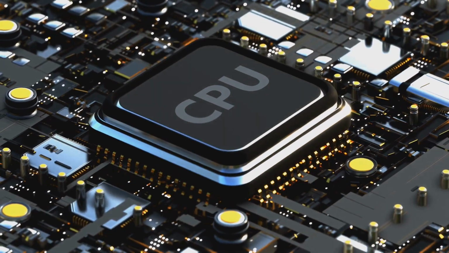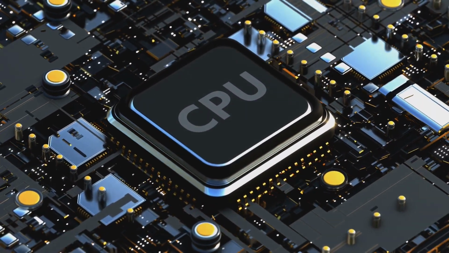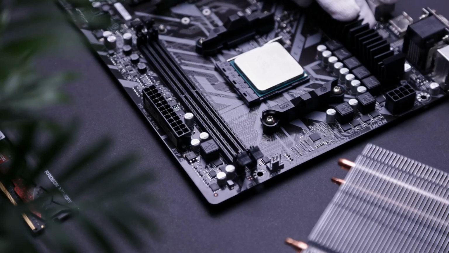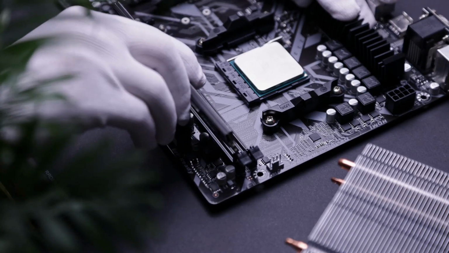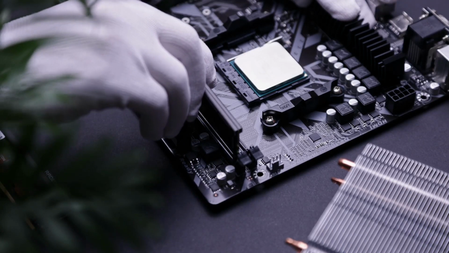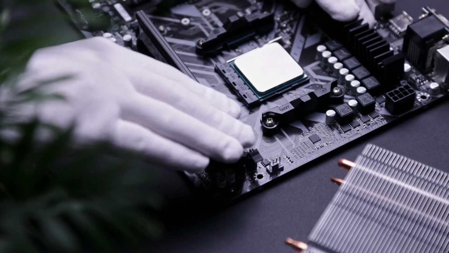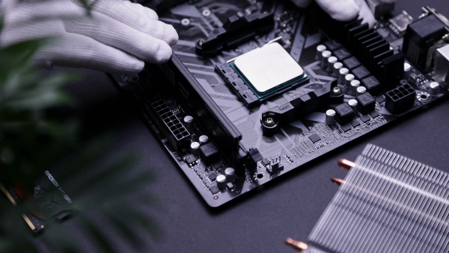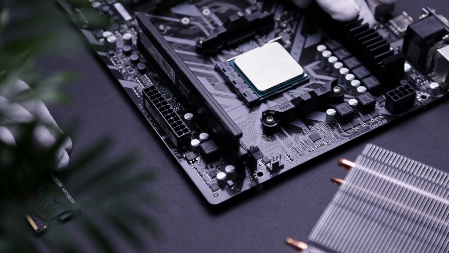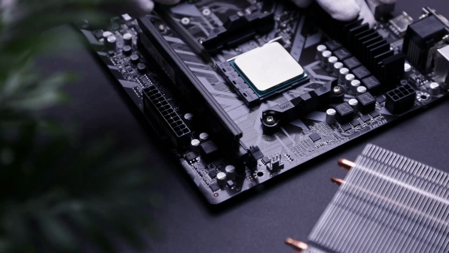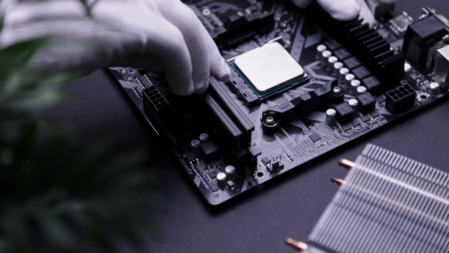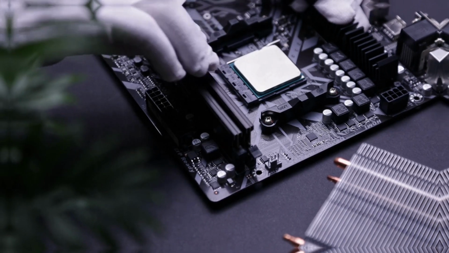Every keystroke, mouse click, or command you give your computer travels through this labyrinth of circuits, connecting, communicating, and collaborating to bring you the digital experience you enjoy. But remember, without the motherboard, the other components are just solo acts, unable to form the harmonious ensemble that is your personal computer. In essence, the motherboard ties everything together, ensuring all components work in harmony.